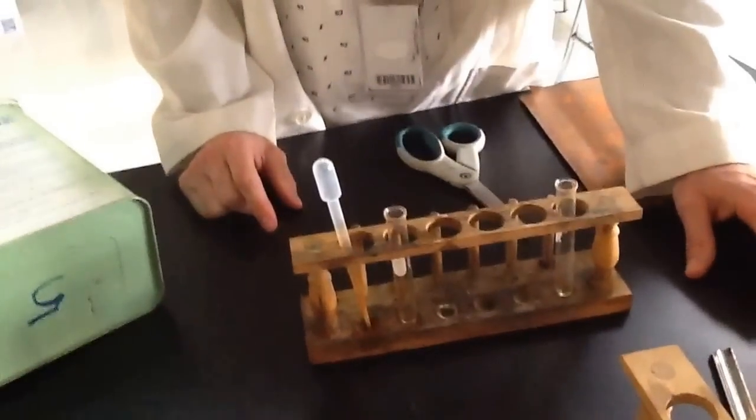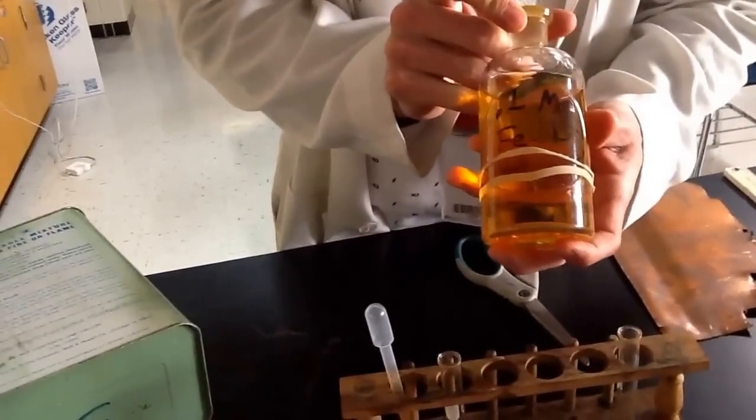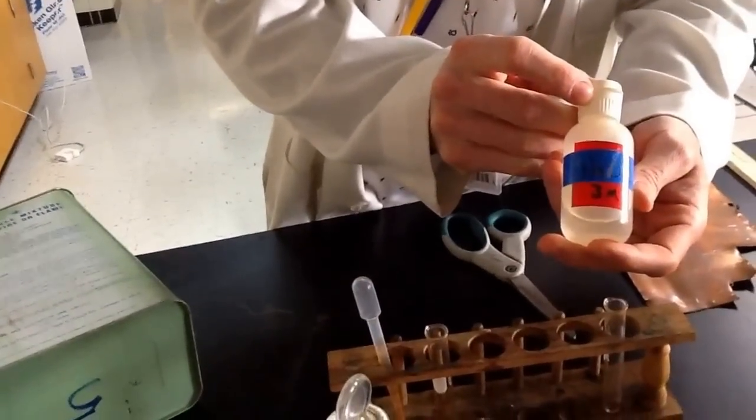Alright, hi everybody, I'm Mr. Scott. I'm going to show you a reaction called a double replacement reaction. So right here we have some chemicals. We have the iron nitrate, and then here I have some 3 molar sodium hydroxide.